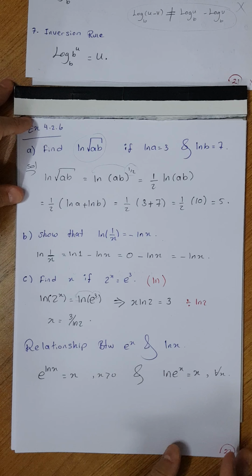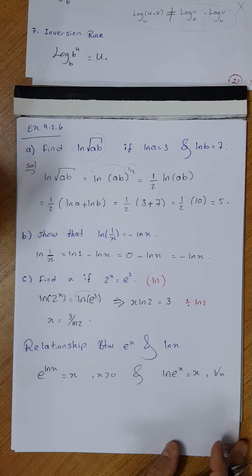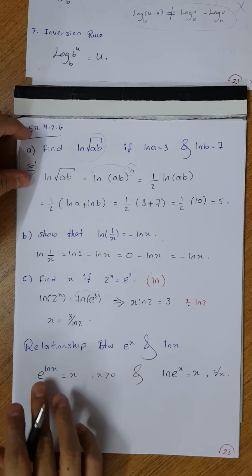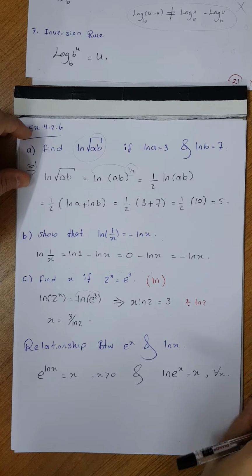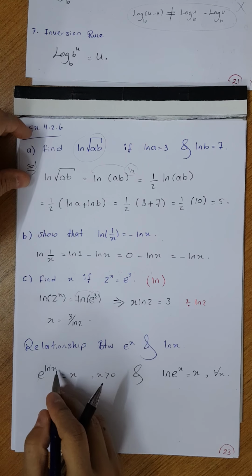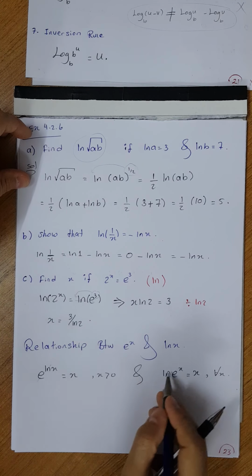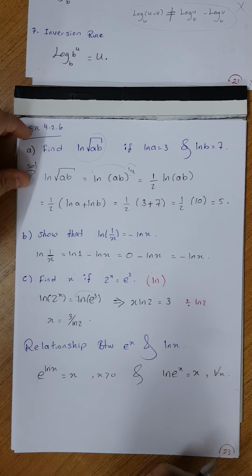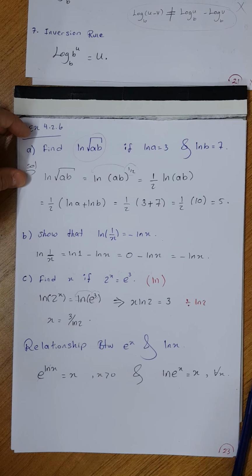So I've got two things related to e to the power of x and ln of x. I know that these are inverses of each other, so e to the power of ln of x will result in x, and ln of e to the power of x will result in x. Now we are coming to solving the examples that are given in the material.